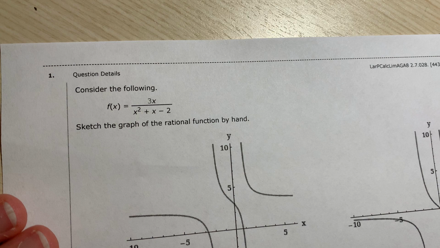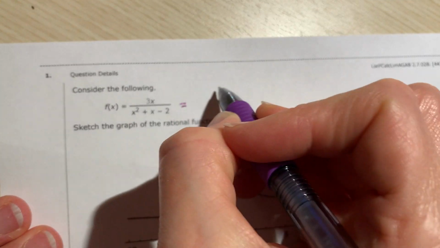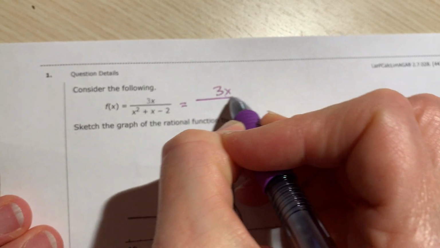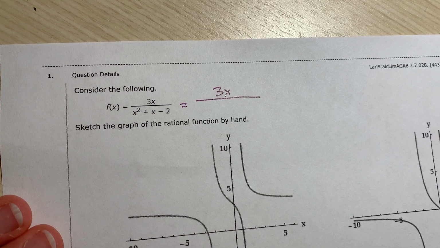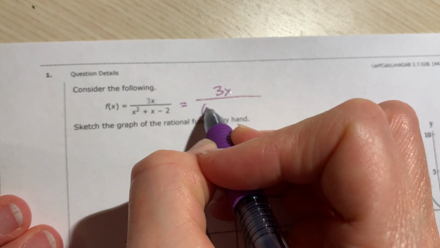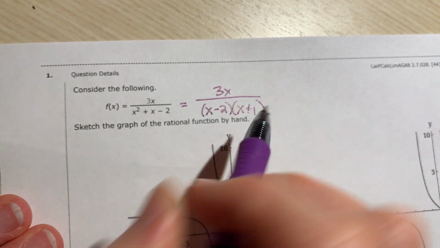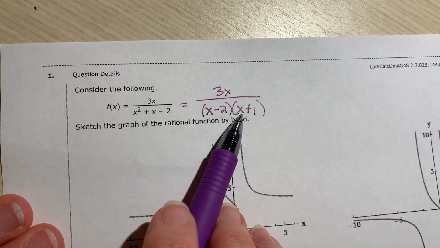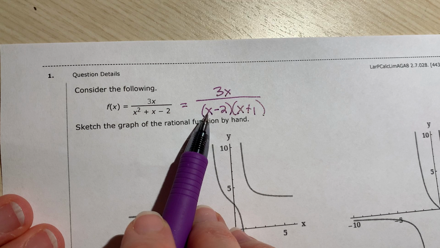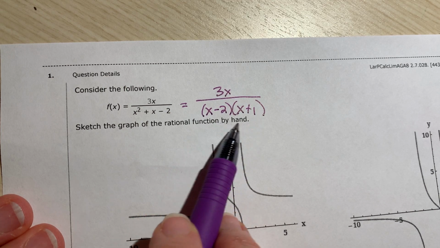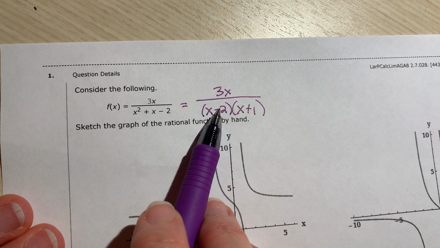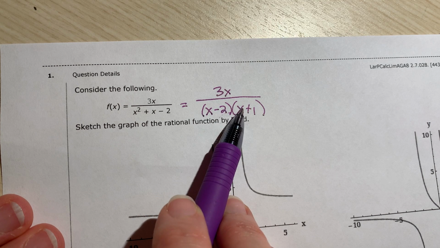So always start with factoring. So that would be 3x. Can't factor the top, but the bottom would factor into (x minus 2)(x plus 1). So x times x would get you x squared. The outside would get you 1x. The inside would get you negative 2x.